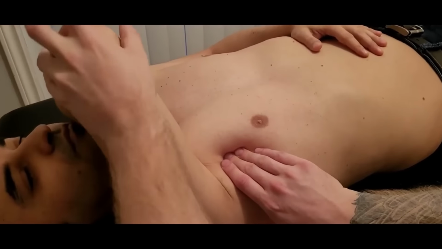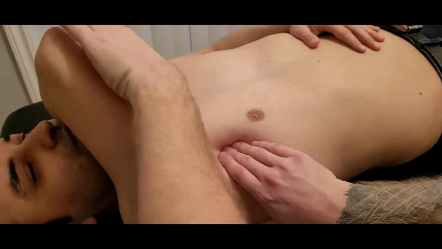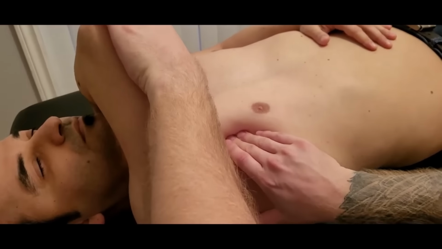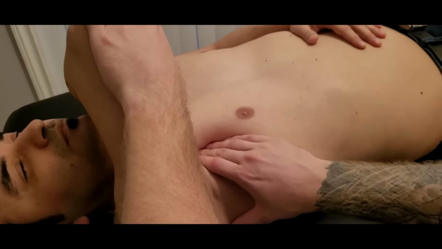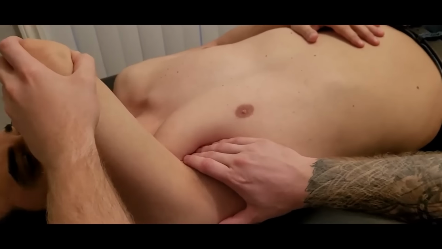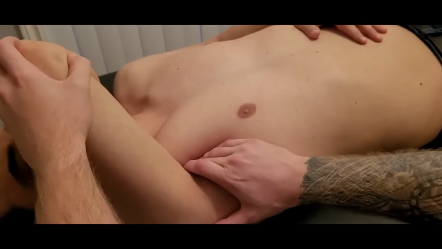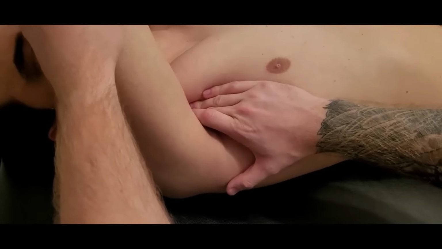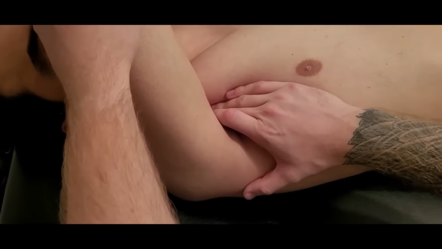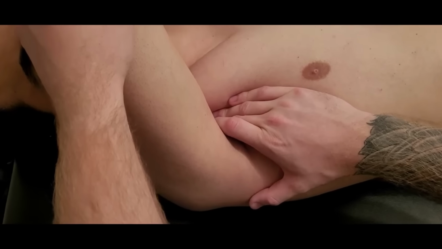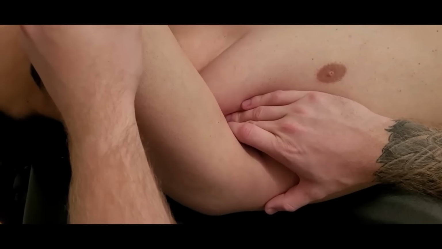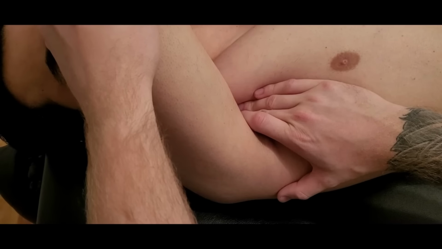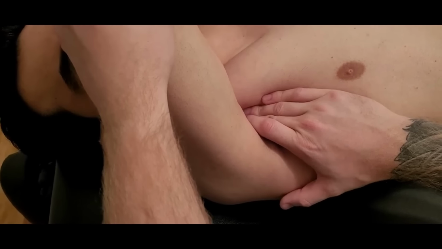Good. This time, can you push a little bit down towards my hand? There we go. So there's pec minor, lifted up in my hand. And I'm going to follow that right up into the axilla. I'm going to turn my hand and I'm going to sink in and gently work my way up. And I'm now touching his coracoid process from underneath his pectoralis major. Again, very gently lift your pec and back down.